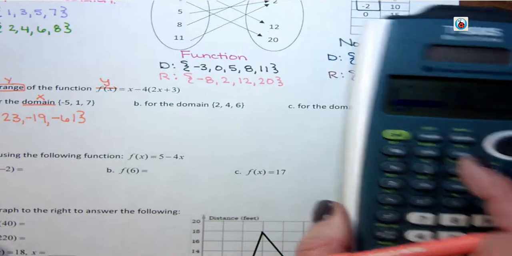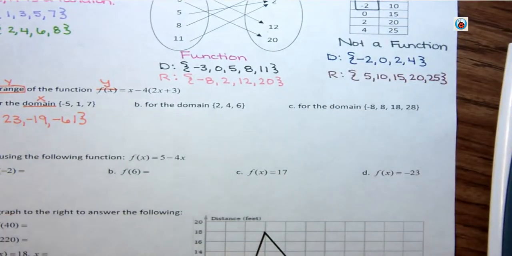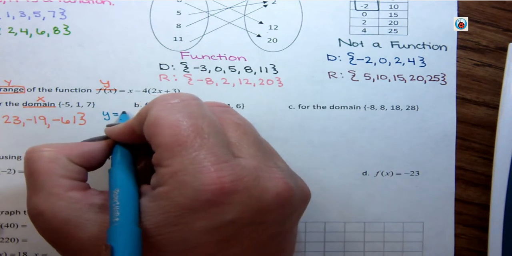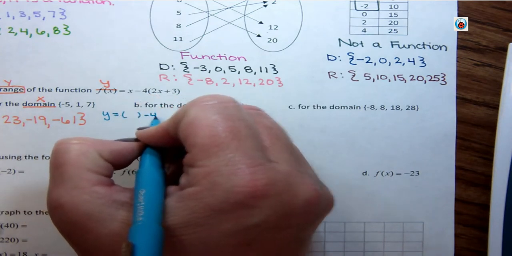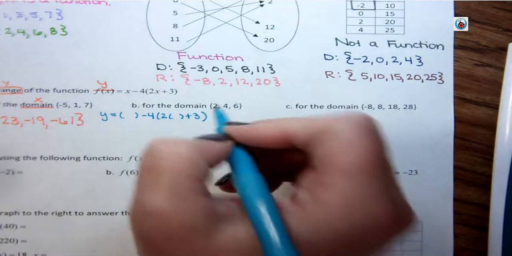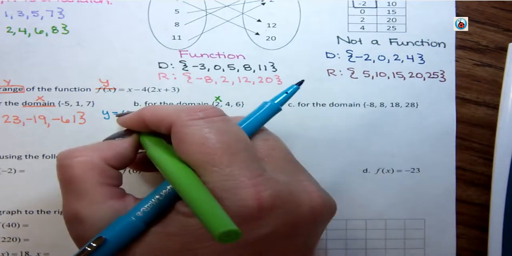So we're working on the same equation, so I could still use the calculator, but I'm going to show you how to do it by hand on this one. So we're going to take our equation y equals, and in every place I see x, I'm going to replace it with one of these x's. So this time I'm going to replace it with 2.